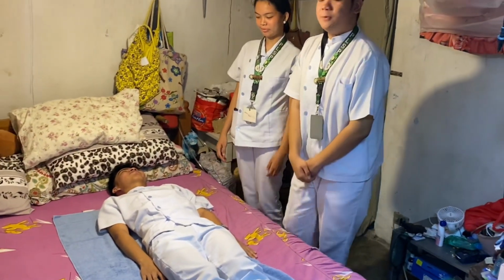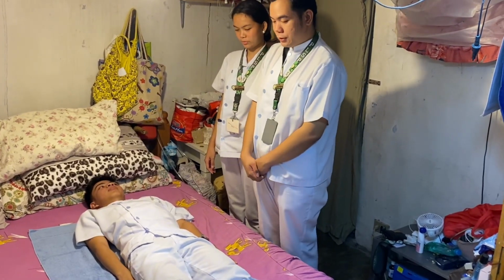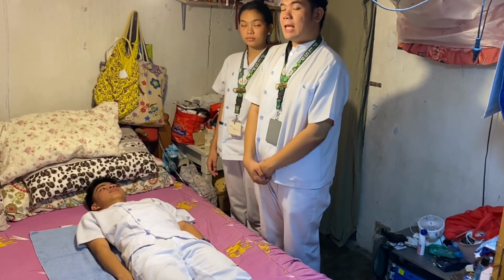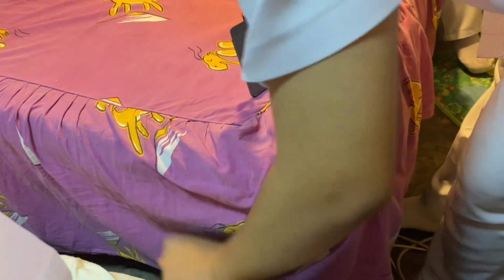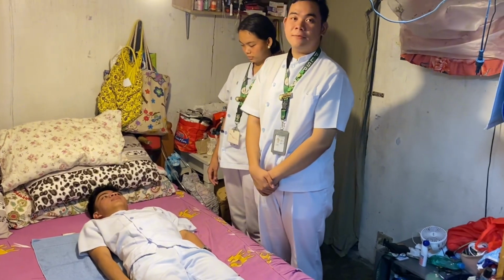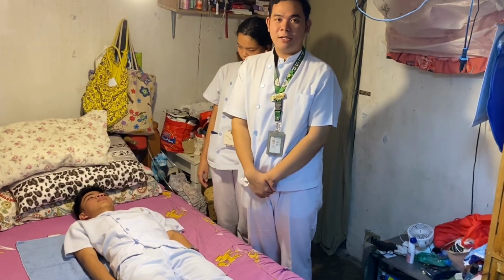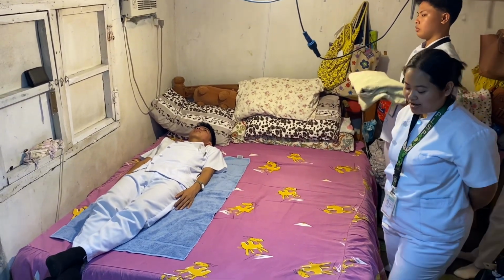Okay, next is we will raise the client's bed higher than the surface of the stretcher, preferably at least half an inch. So let us now assume that the client's bed is now higher than the surface of the stretcher, that is at least half an inch. Now we're going to ensure that the wheels of the bed are locked.